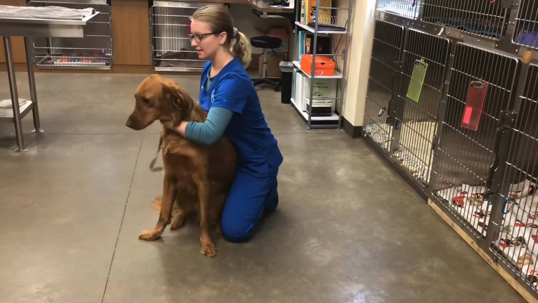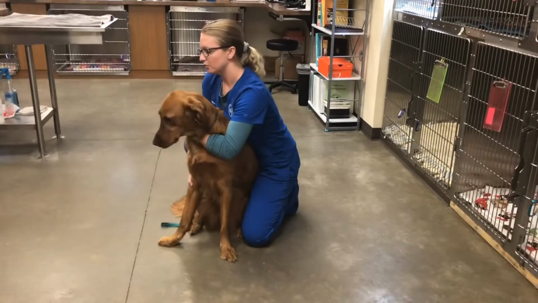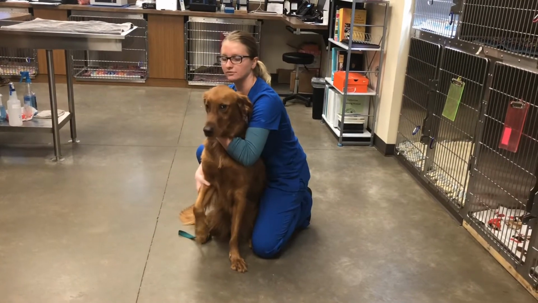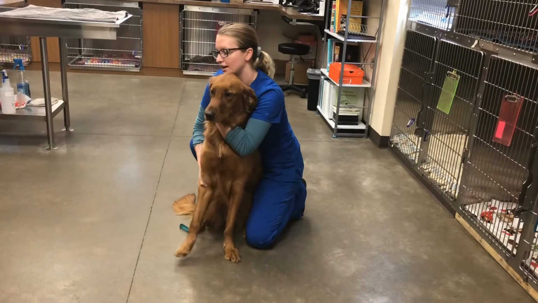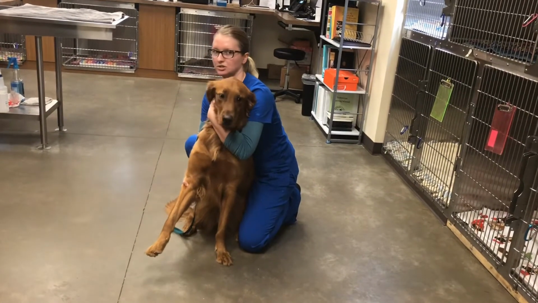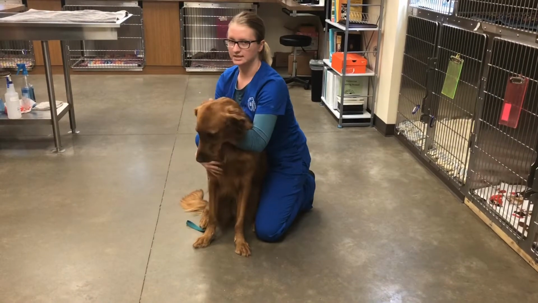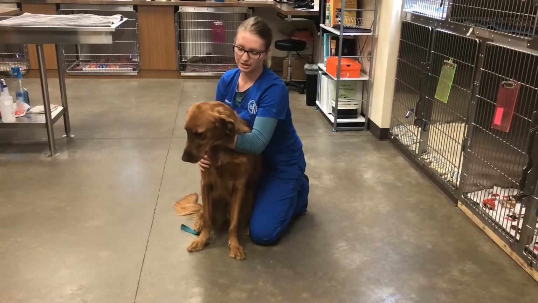It's okay. And then I will extend his limb forward, supporting the elbow. His cephalic vein runs along the dorsal aspect of his front limb here. And I'll occlude the vein by gently rolling and applying pressure with my thumb so that they can draw blood this way.